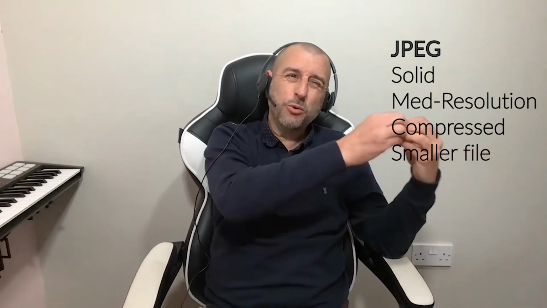A JPEG is a compressed file. What that means is it uses maths to try and remember where the pixels are, and then cut some corners. So although your image is now, instead of 100 megabytes, only 10 megabytes, when you try and reopen it as a 100 megabyte file, actually it will act more like a 50 megabyte file or something like that. So it is compressed to save space, but still have a really good resolution.